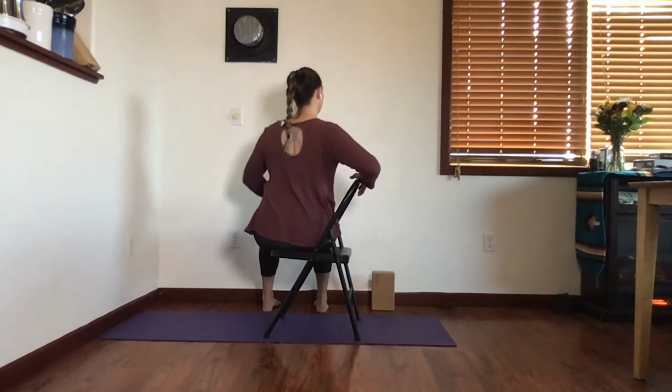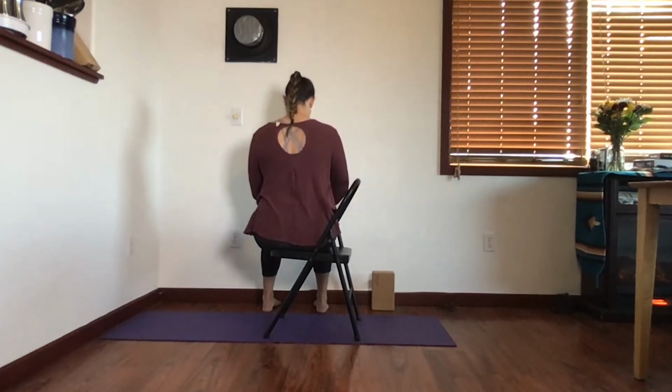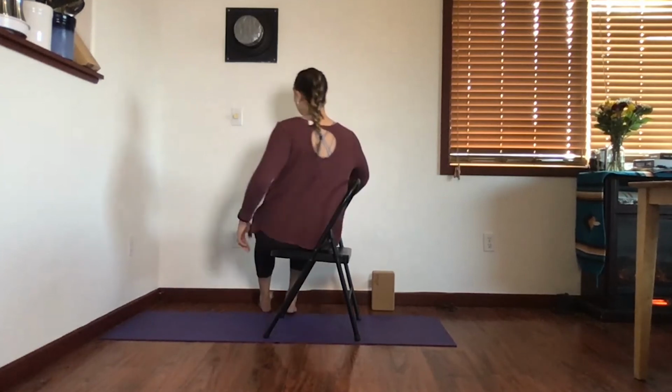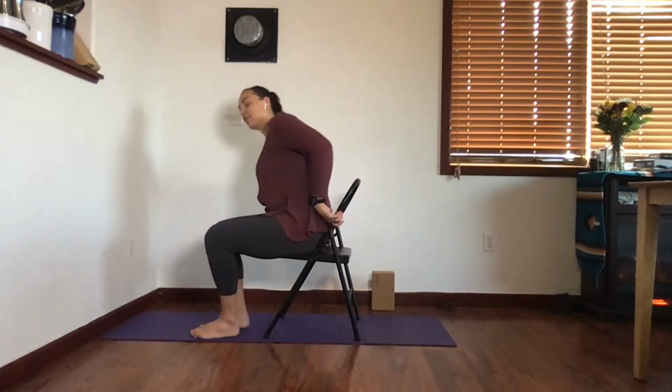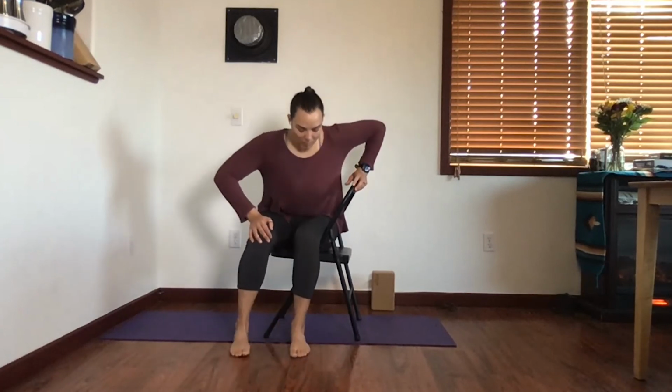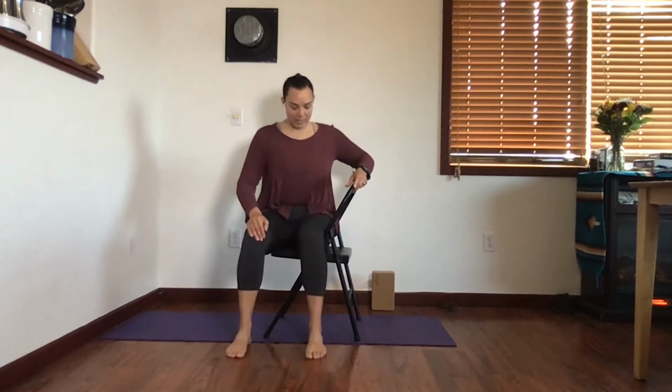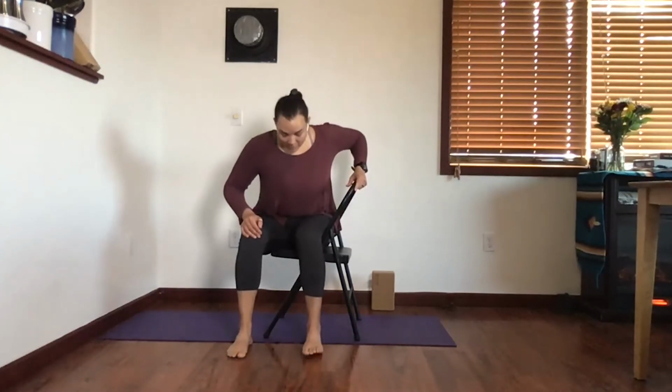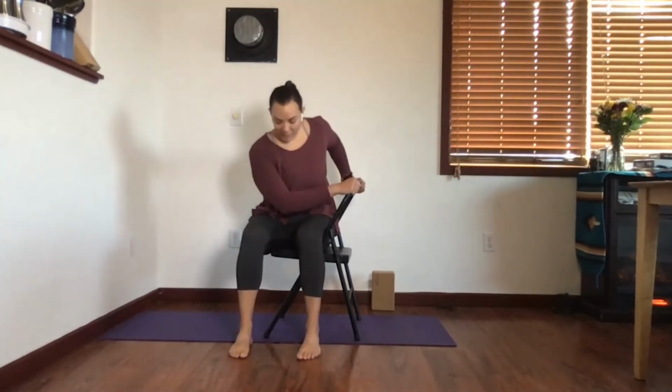And then coming back to center, sitting nice and tall. Let's do each side just one more time here. As you come back to that first side that you're twisting, make sure that the feet are in line with the hips. Middle toe draws a line straight back to the center of your heel.